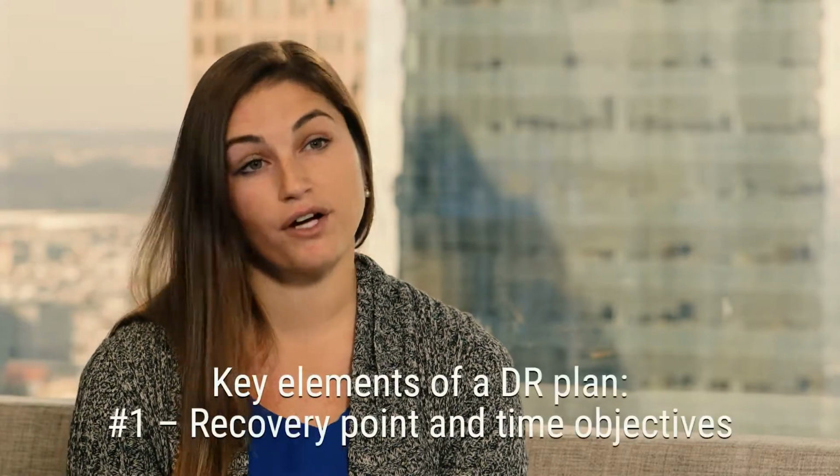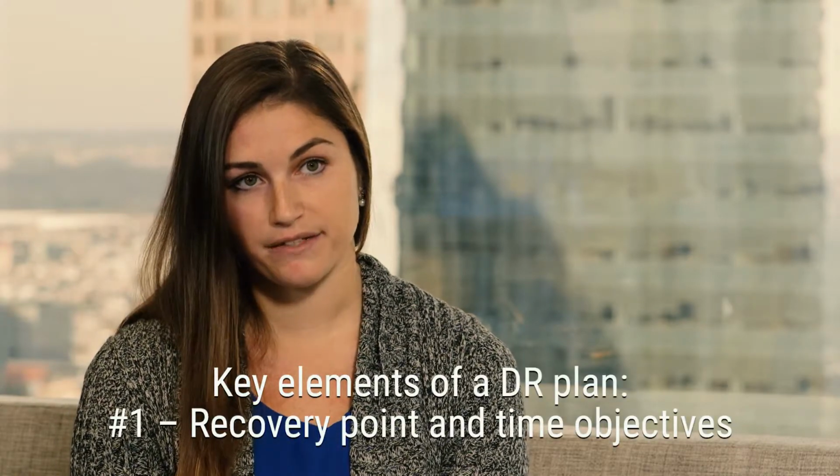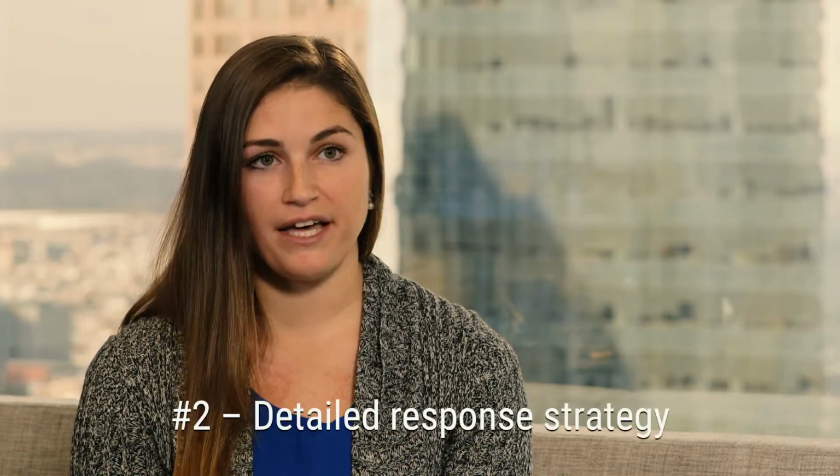There are several key elements of a disaster recovery plan. One of the most important elements is having a recovery point and recovery time objective. A recovery point objective is the point in time to which an application must be recovered, or the amount of data that you risk losing during a disaster recovery, calculated in relation to the amount of time required to complete the process. A recovery time objective is the largest amount of time an application can be down, typically measured in hours, minutes, or seconds.